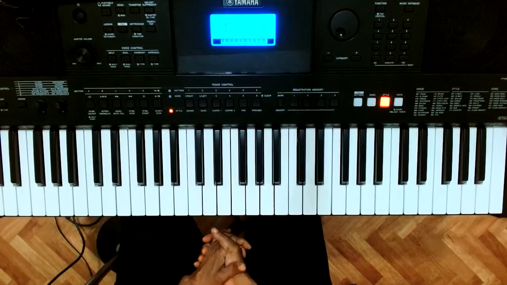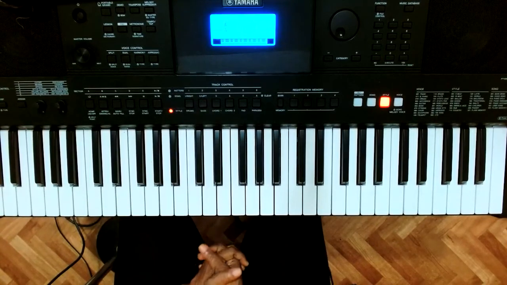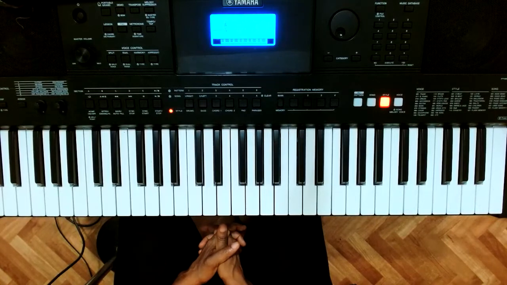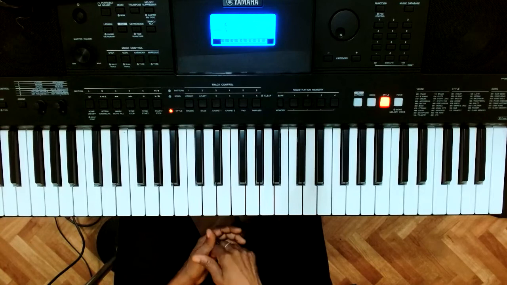Let's look at some 4-note chords that are very important. I'm going to talk about 3 types of 4-note chords. They are called sevenths. One is called major seventh. The other is called minor seventh. And the third one is called dominant seventh. Let's first look at the major seventh. We are still in the key of C.